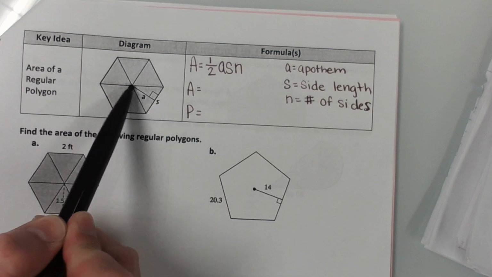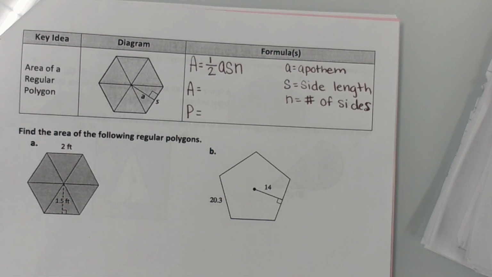Don't count this as 2 triangles. This is just 1 triangle. 6. There are 6 triangles because how many sides are on the shape? 6. Hence, you multiply the individual triangle area by how many triangles there are, because all of these triangles should be congruent, because by definition it's a regular polygon. This formula only works if it is a regular polygon.